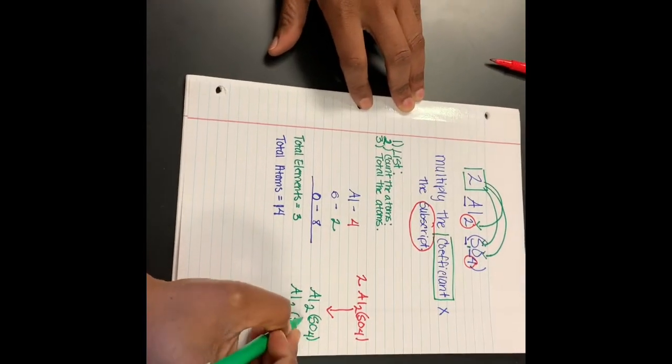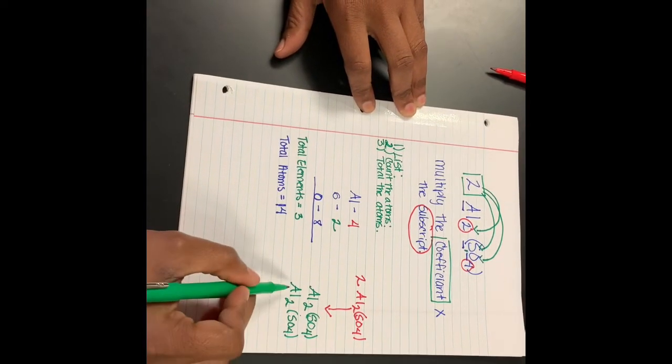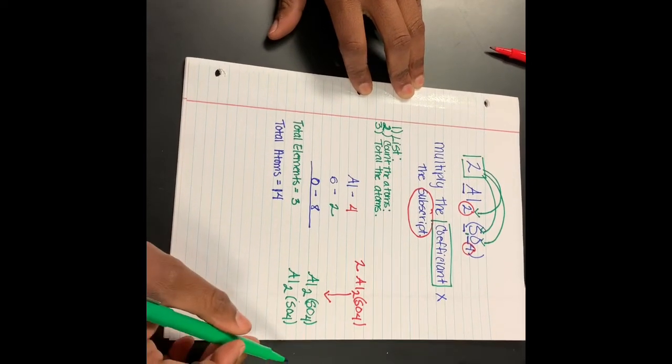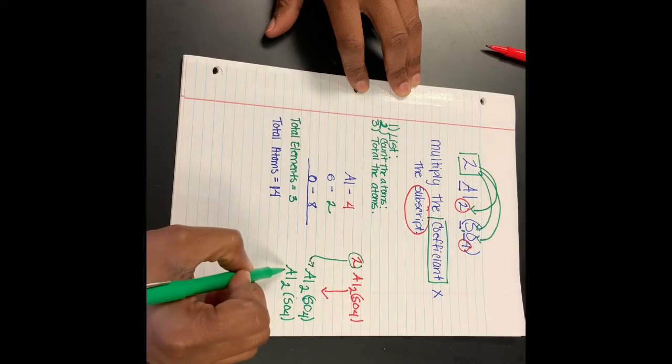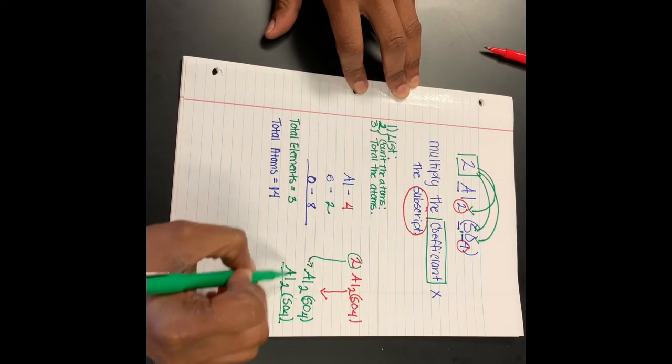So if I have Al2SO4 written once and I have Al2SO4 written twice, that is the same as my 2Al2SO4. I can add this up.